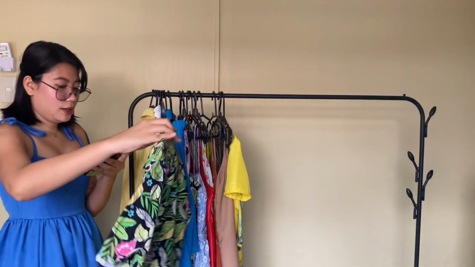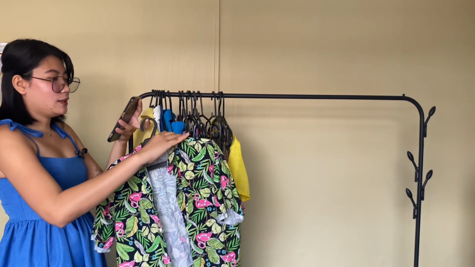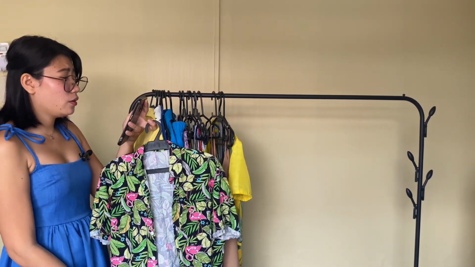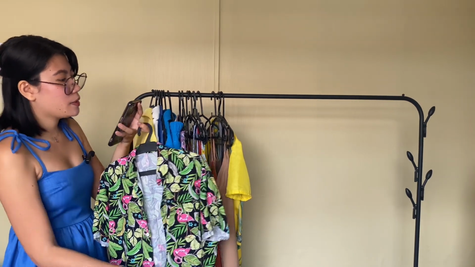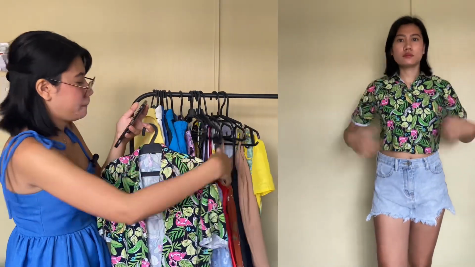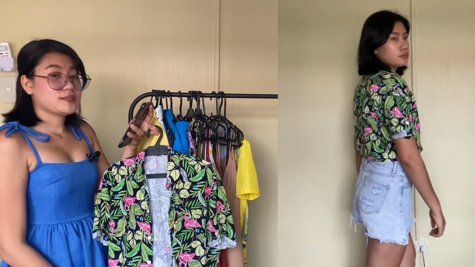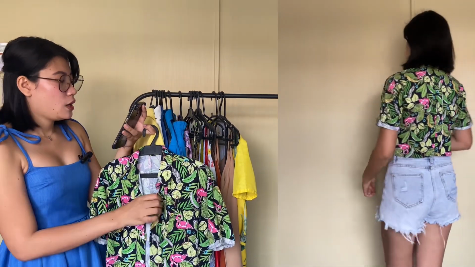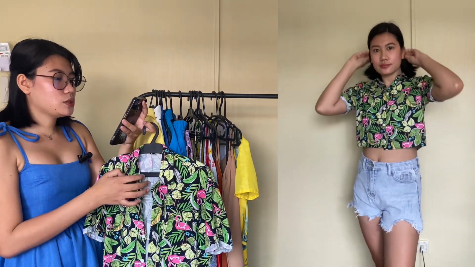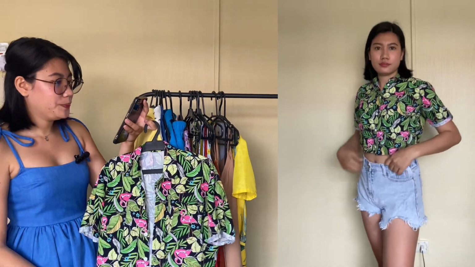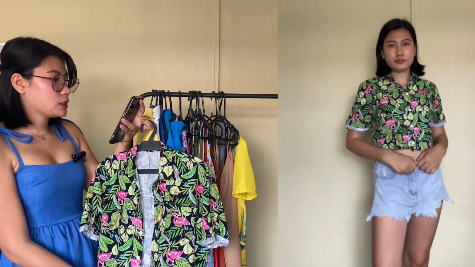And here is the eighth and the last pattern is the Ginkgo shirt by Mood Society. The fabric I used for this is the same as the other dress. My size is 0 to 2. I don't have much to say for this. It's a good cover up for my sleeveless dress at work. So this is supposed to be tied at the bottom, but I did not follow the pattern.